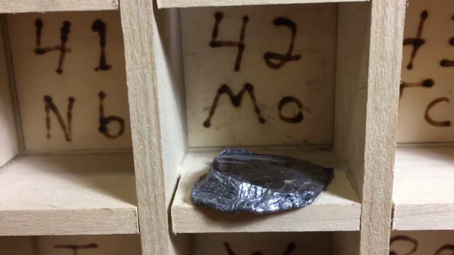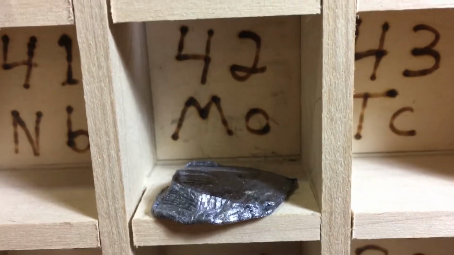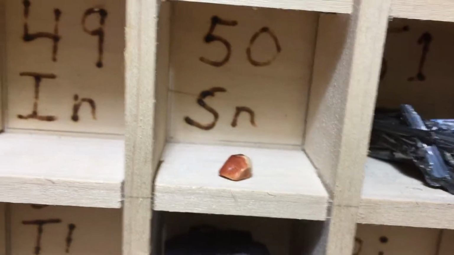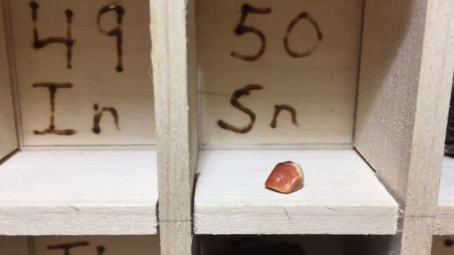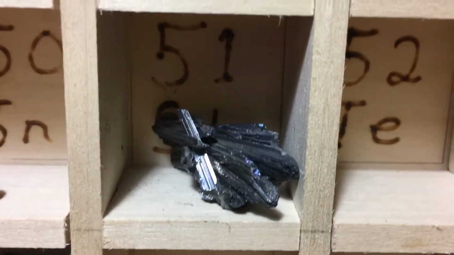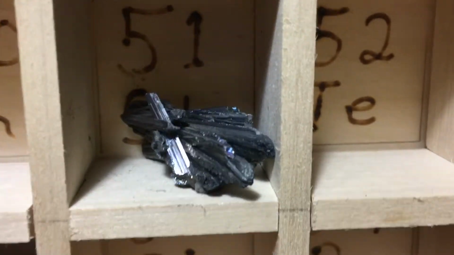There's molybdenite. You can see how soft it is. It marked up the whole inside of that thing there. Over to tin, I have wood tin or cassiterite. Over to antimony, there's stibnite from China.